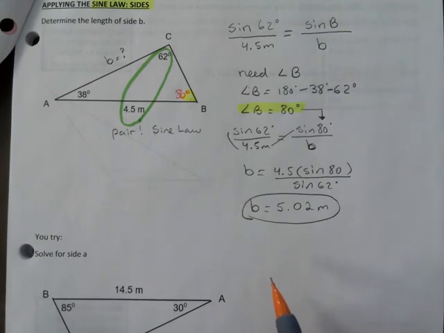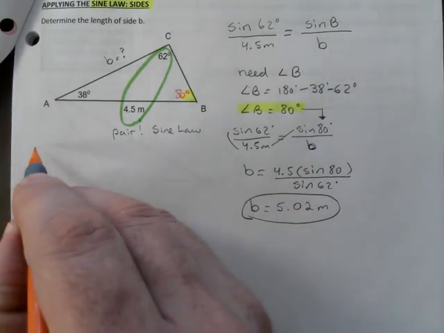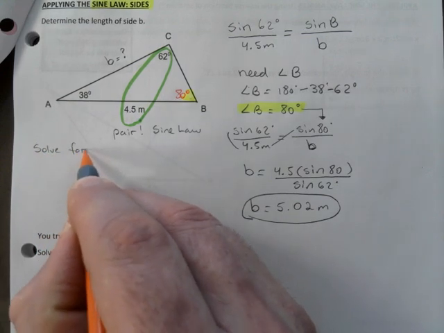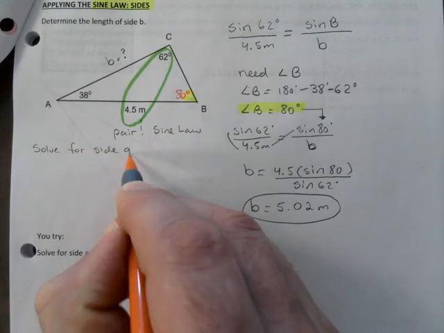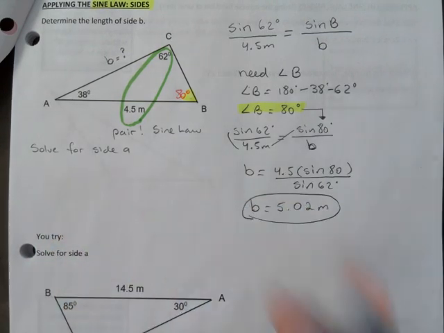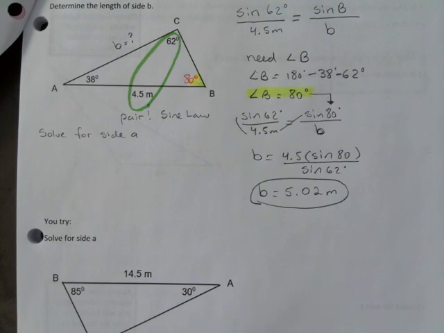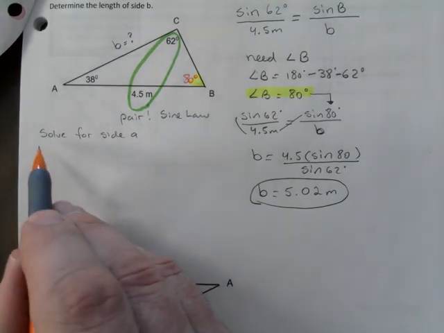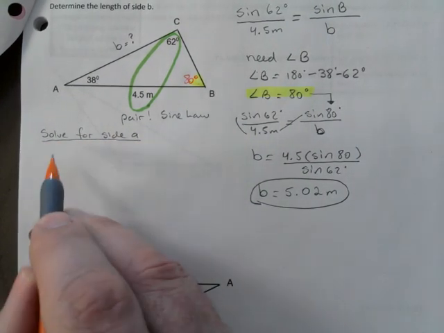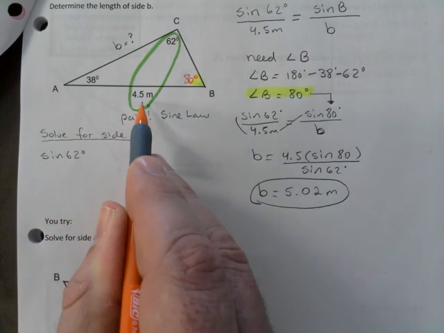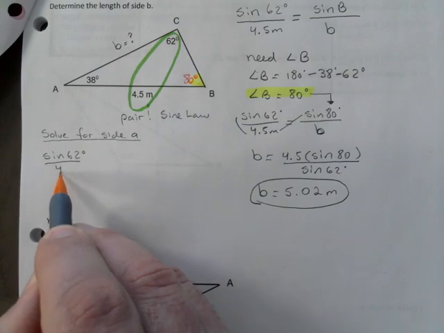Maybe I can fit that in. I will add that right here. Solve for side A. I'm going to box this in later so that it's an aside. So if this is what you're trying to do, I would always recommend you start with the pair that you were provided with.